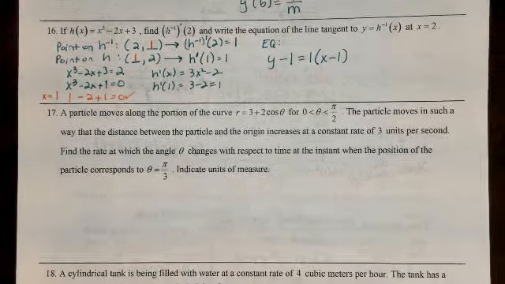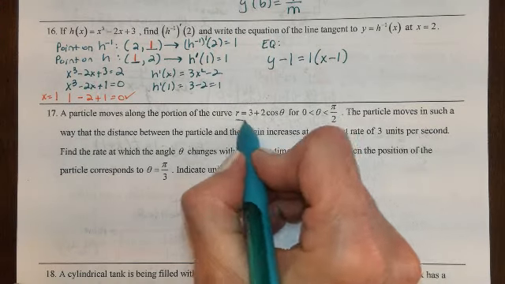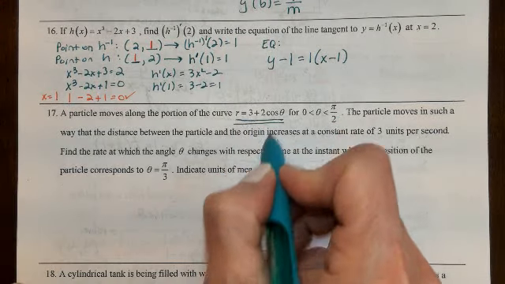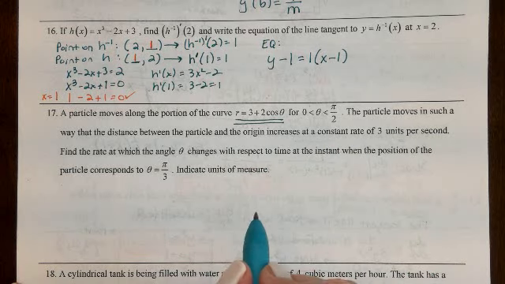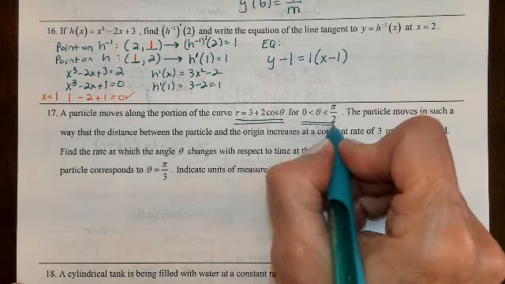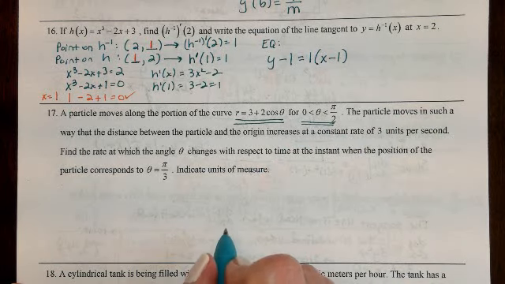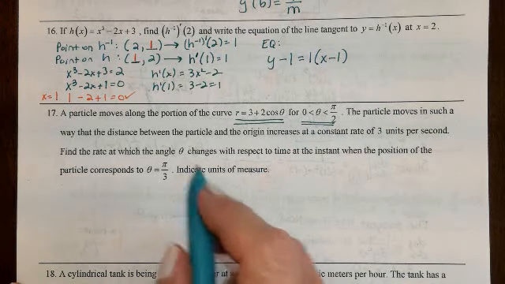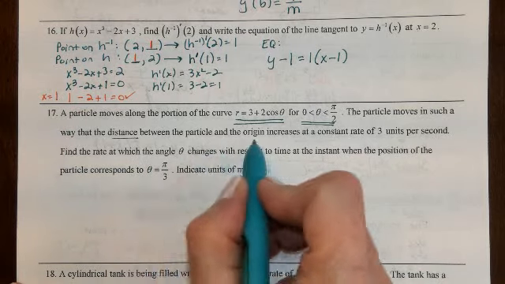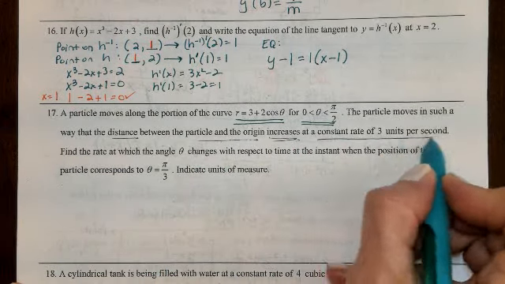Number 17. A particle moves along the portion of the curve r is equal to 3 plus 2 cosine theta, throwing a little bit of a polar equation at you. We'll see what you remember for this portion of the curve. The particle moves in such a way that the distance between the particle and the origin increases at a constant rate of 3 units per second.